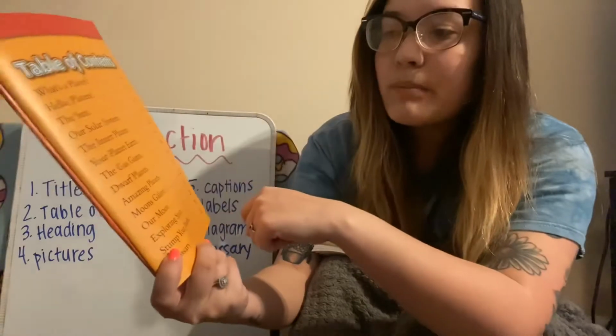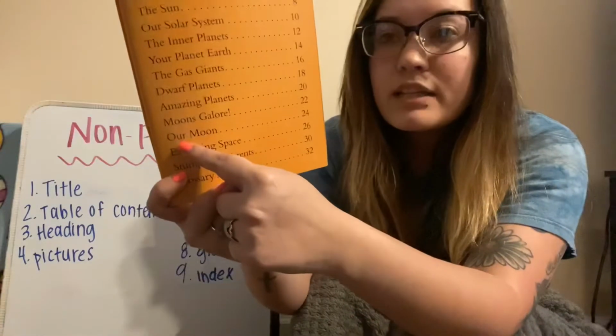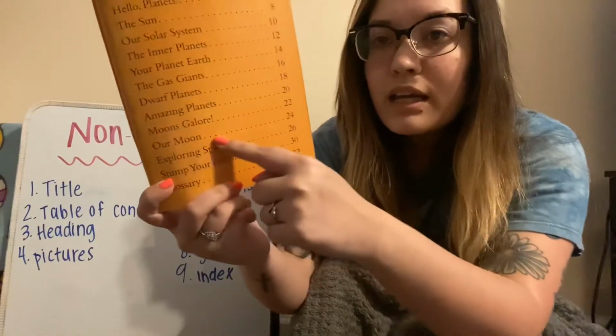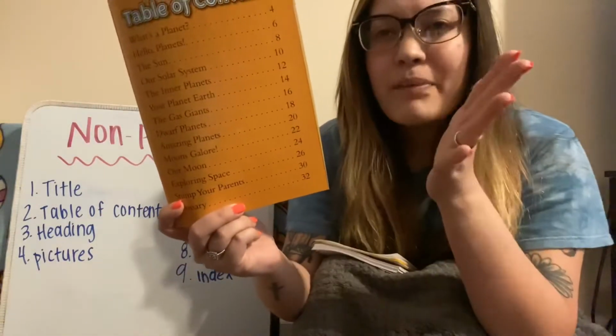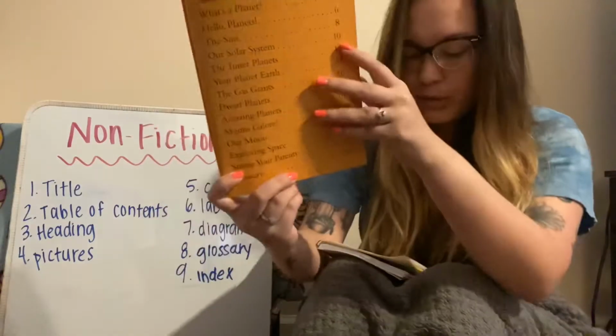If I wanted to read about our moon, I would find this topic, our moon, and it would be found on page 24. So these just give you topics. They're kind of like chapters for nonfiction books.